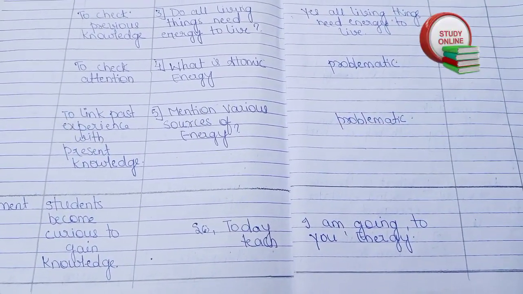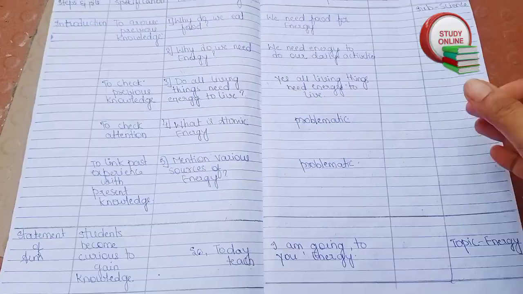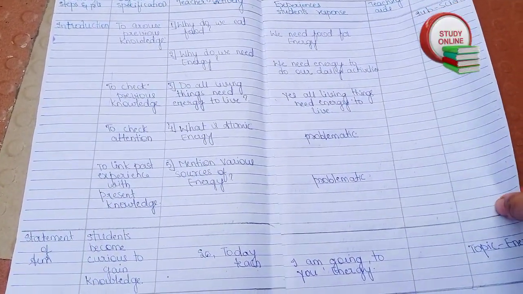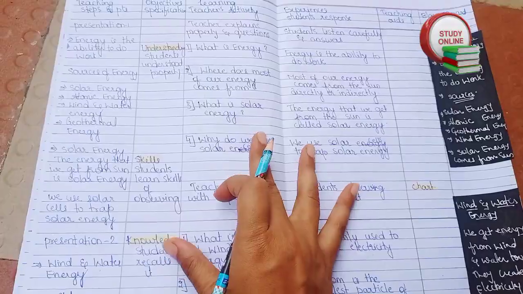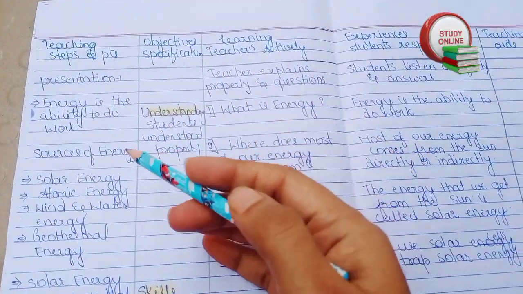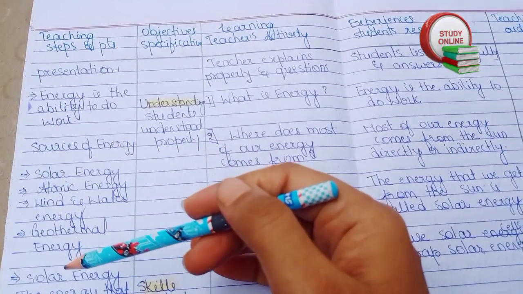So friends, after that we have to announce our topic. We have to say, students, I am going to teach you the topic energy, and after that we have to write the same topic on the blackboard also. Here you can see the presentation part. In presentation 1, we have to teach students what is energy.